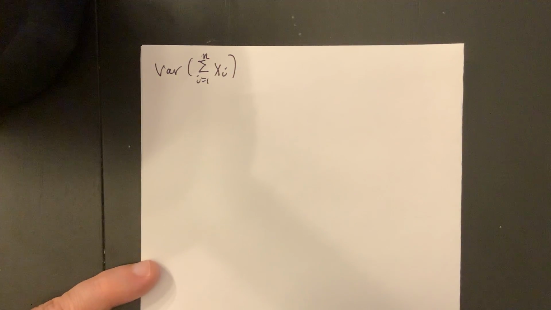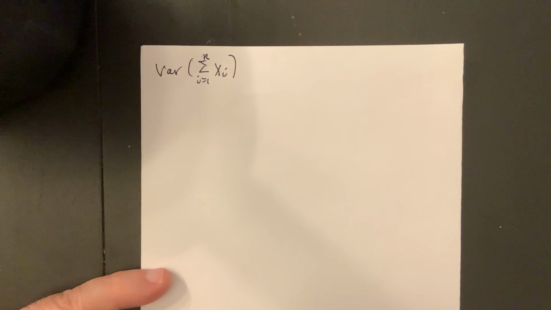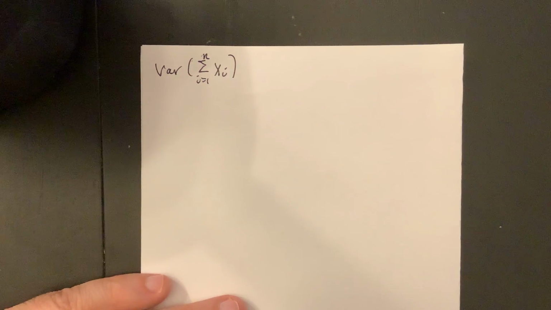Okay, well, we know that the expected value of the sum of variables is the sum of the expected values. Is that true of the variance? Well, it turns out not in general, but if the variables are independent, it's true. So we want to show that now. If the variables are independent, I expect this to evaluate to the sum of the variances of xi. Otherwise, it's not necessarily going to be right.